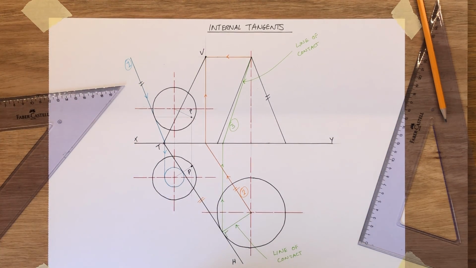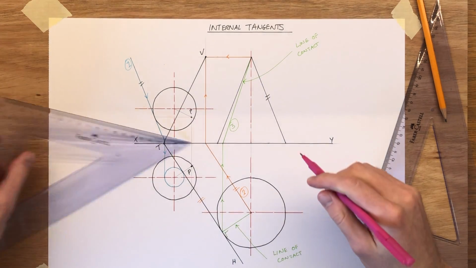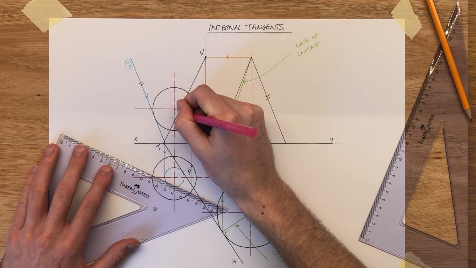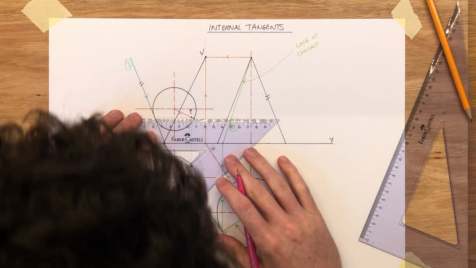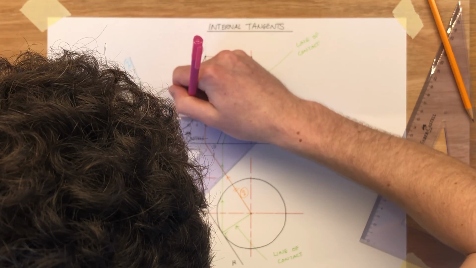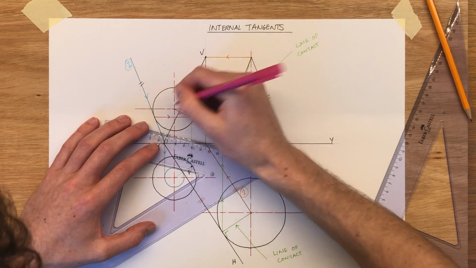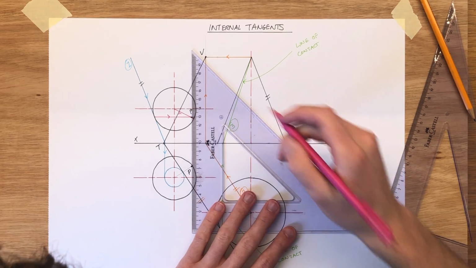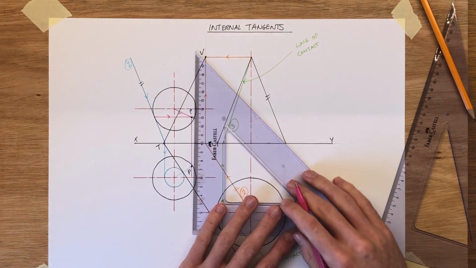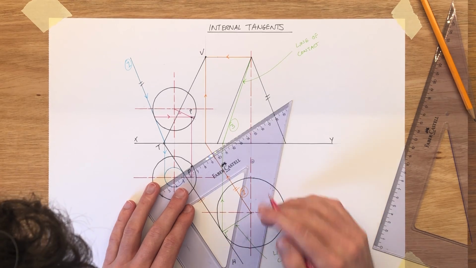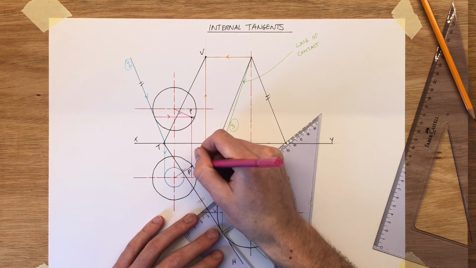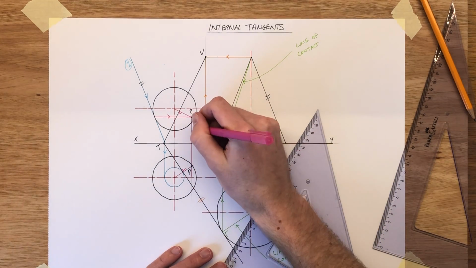So just to outline that, we went perpendicular to the VT. We brought a line across here from the tangent at the start. We brought that down. And we went perpendicular to the HT back to the centre where they intersected, giving me a point of contact. So that's my step 4.